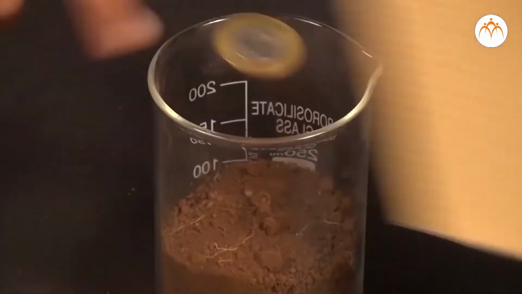The sudden movement was given to the card, which was flicked away, but the coin continued in the state of rest, because of inertia. That is why it fell in the beaker. Thus, the experiment beautifully demonstrates Newton's first law of motion. Part 2. Now, let us perform the second experiment.